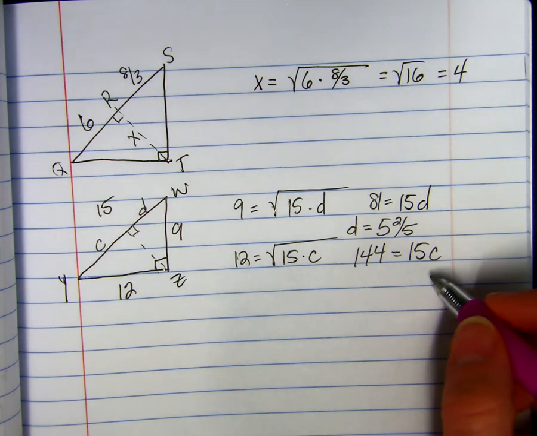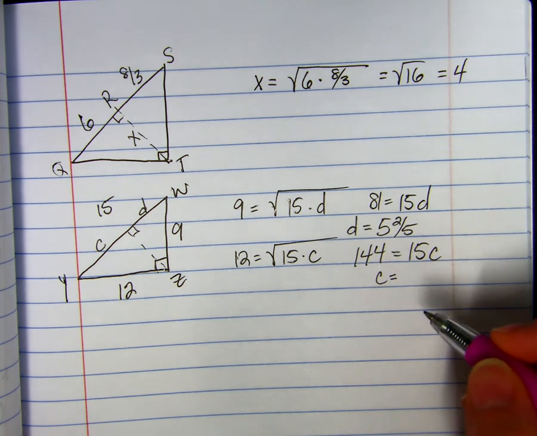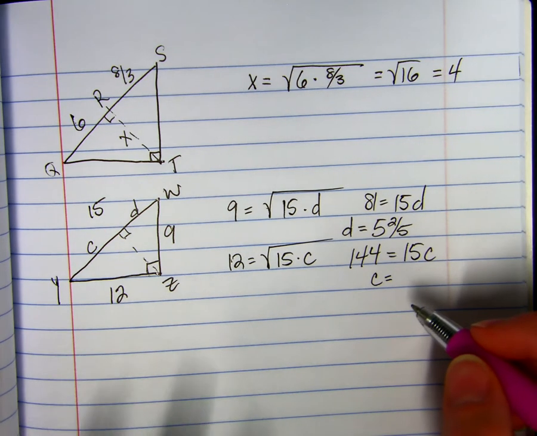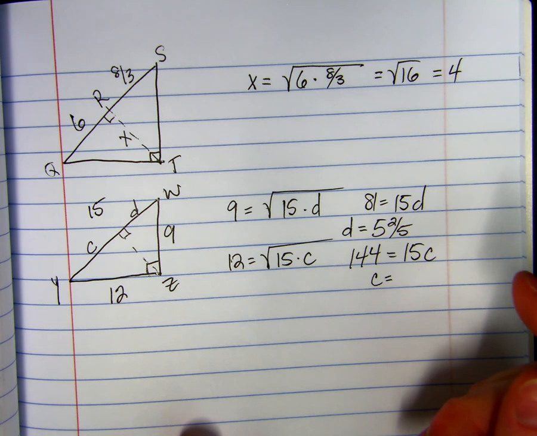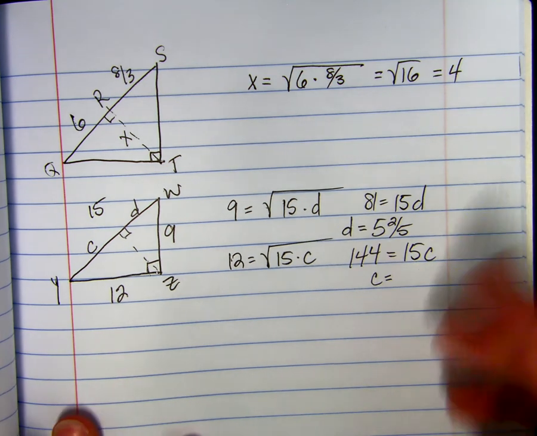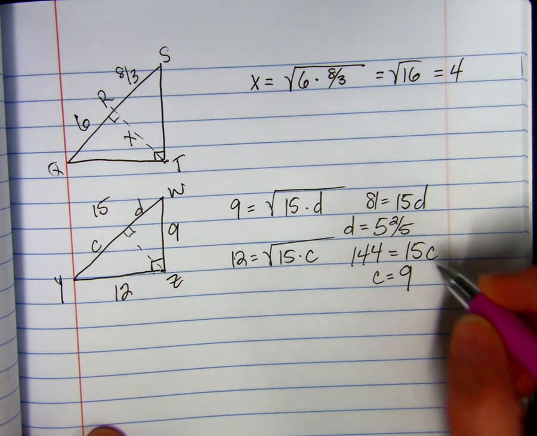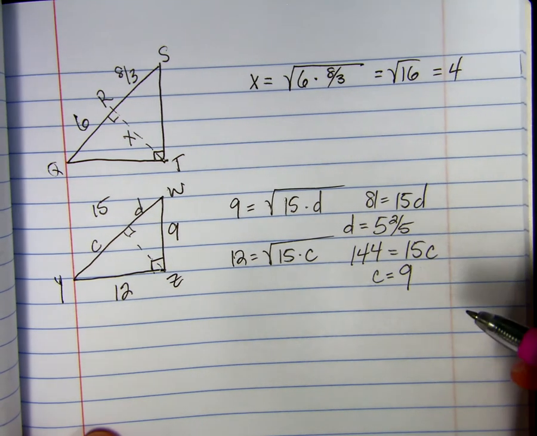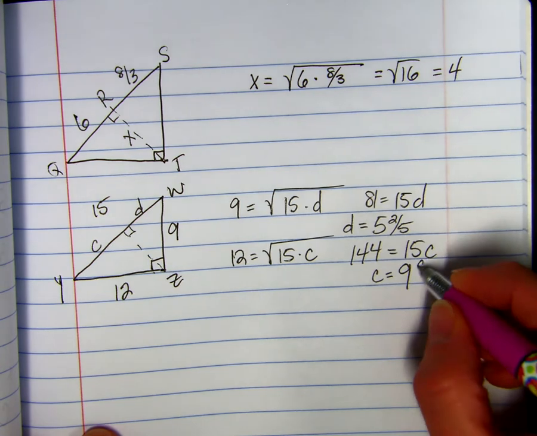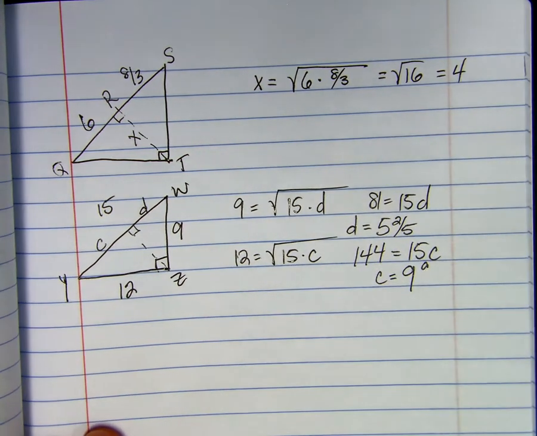I think C equals 9 and 9/15, which is 3/5.